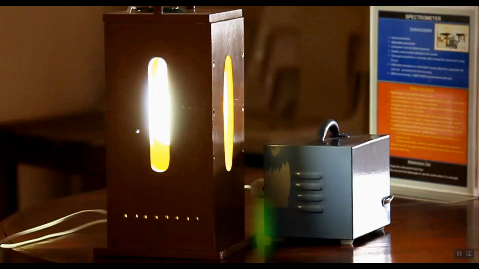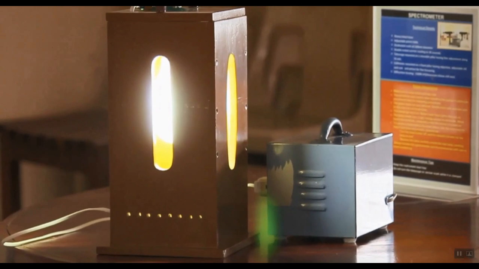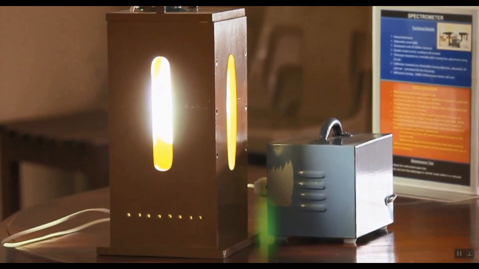This is the mercury vapor lamp which is used as the source of light in this experiment. It emits white light which consists of 7 different colors which can be dispersed with the help of a grating or a prism.